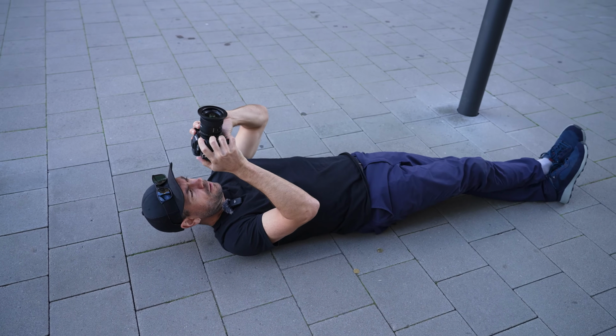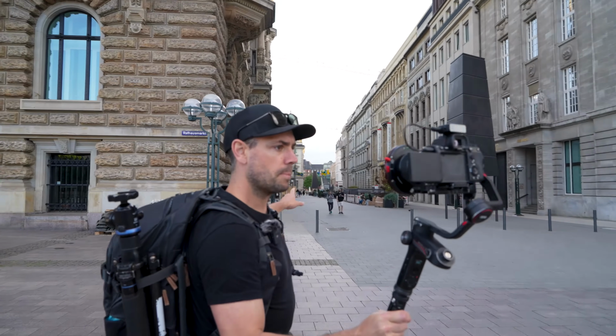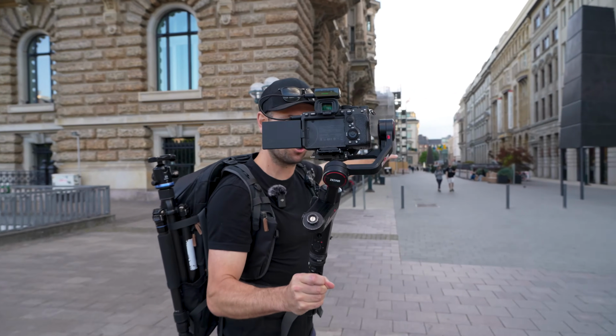So every time that I've been here, it's kind of funny because people wonder what the hell I'm doing lying on the ground looking straight up. You're gonna see it right here. There's two public installation pieces, these kind of pyramid looking things.